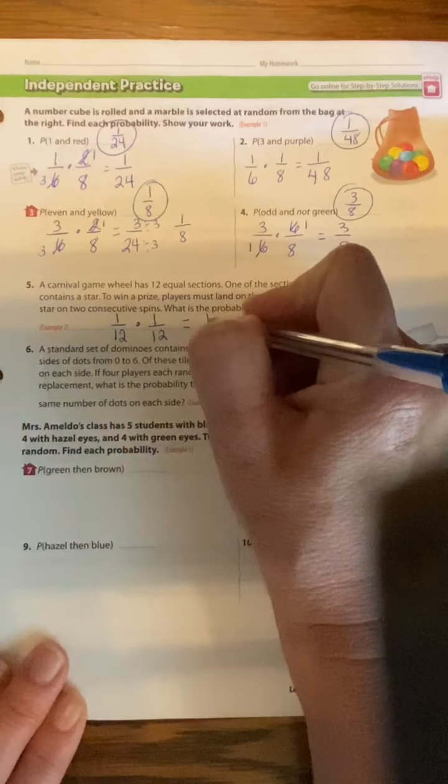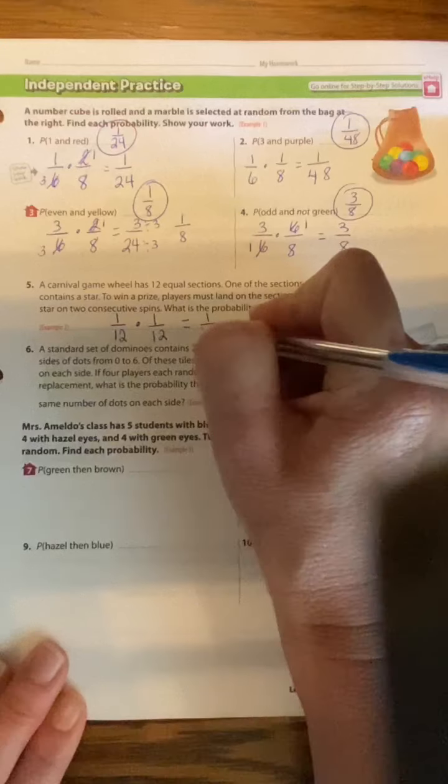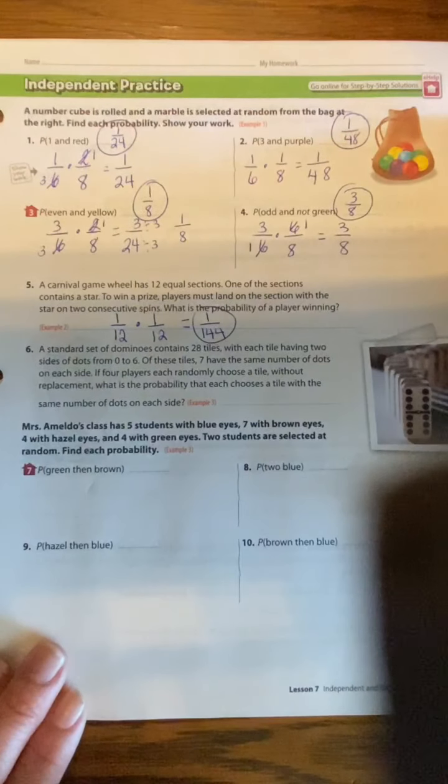We can multiply those two probabilities together and we get a 1 in 144 chance of spinning that twice. That is why my kids never get to play those games at the carnival or the fair or the peanut festival, because the odds are not in their favor.